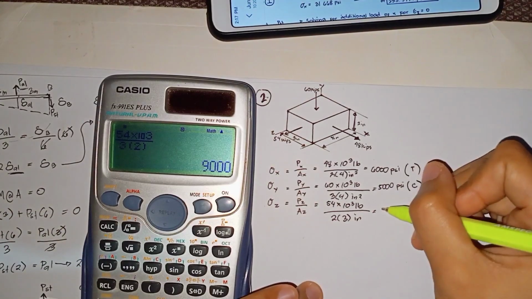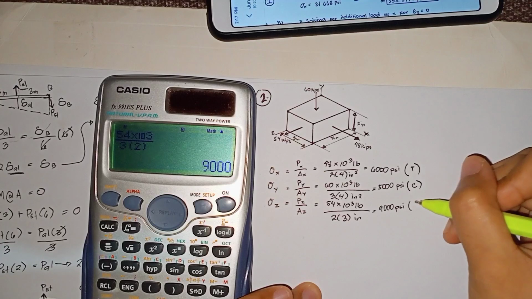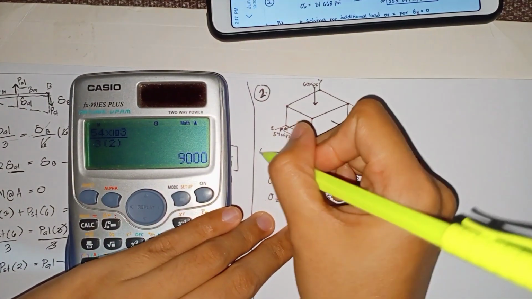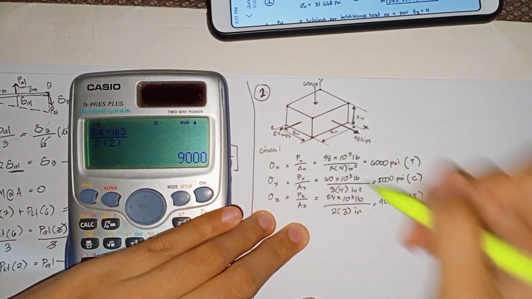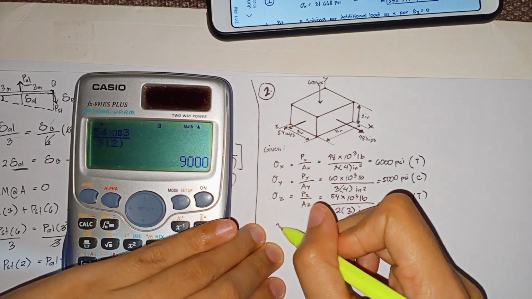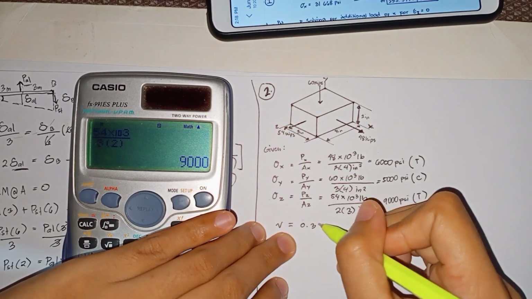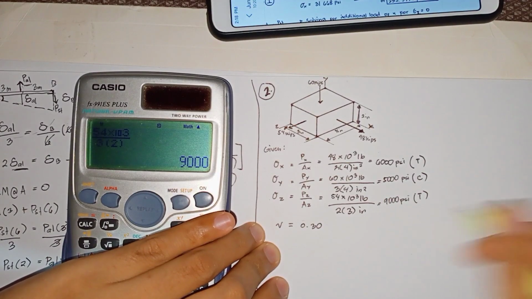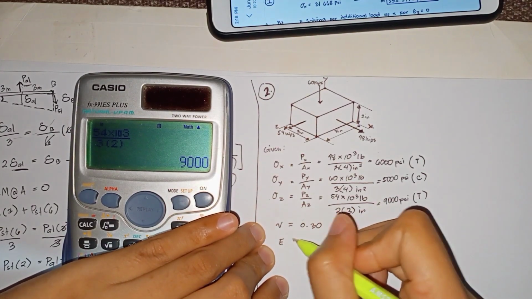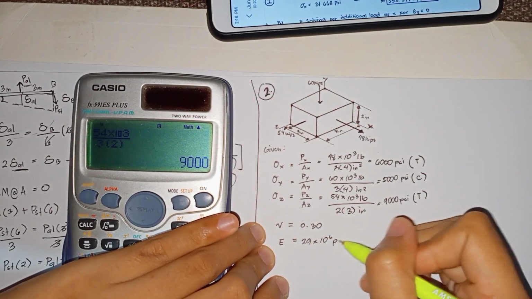That is, we have 9,000 PSI and the direction is tension, because it is also tension. Okay, so we now have the givens for the stresses. Then, let's add the other givens, which is our nu is 0.3 or 0.30, and then our modulus of elasticity is equal to 29 times 10 raised to 6 PSI.